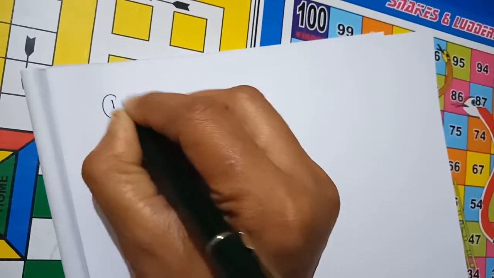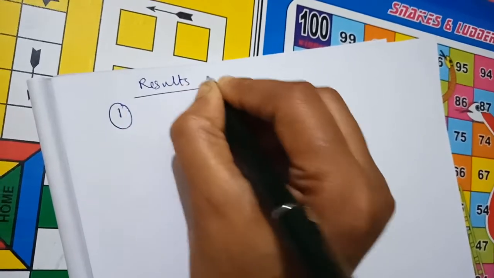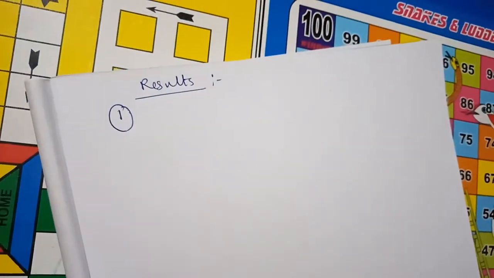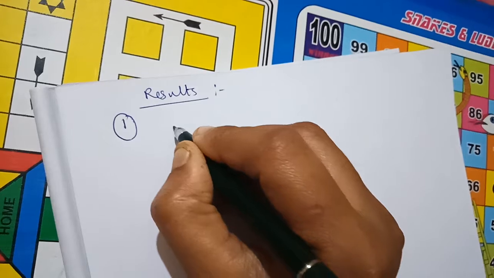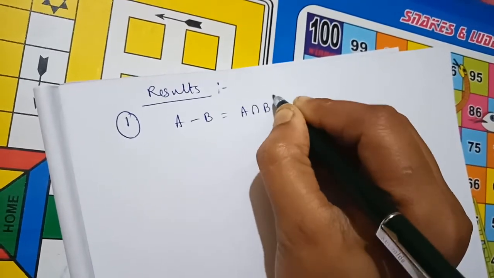Now we will do some more results on algebra of sets. Just give it a heading, results. Number 1, A minus B is equal to A intersection B complement.